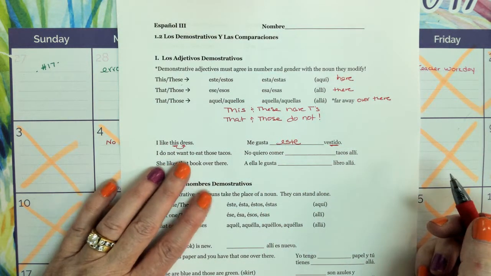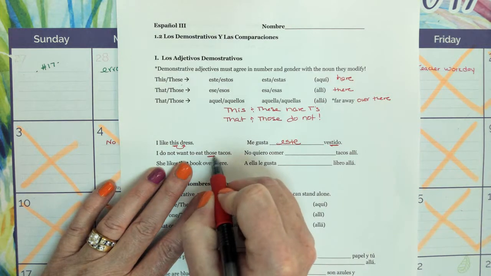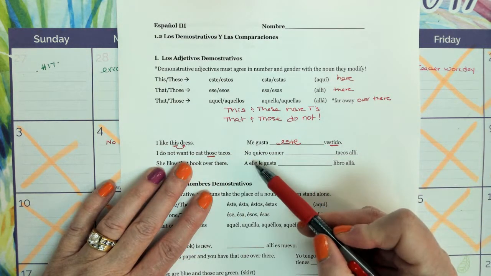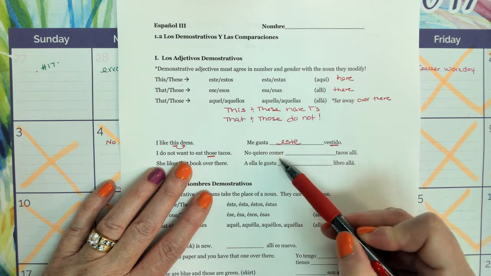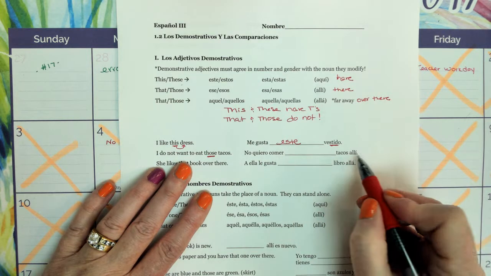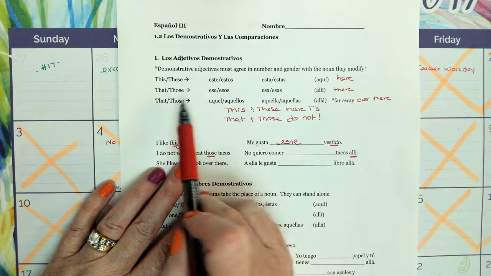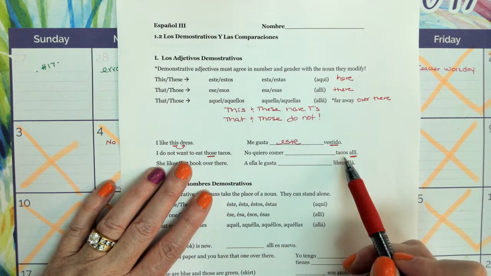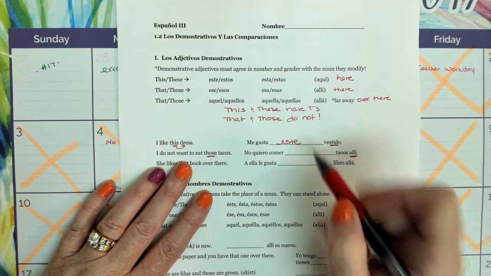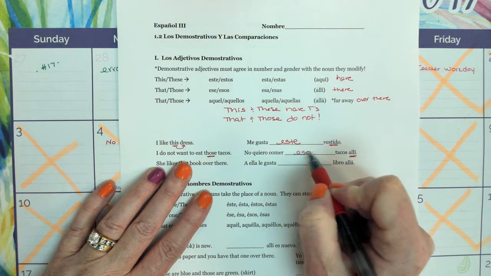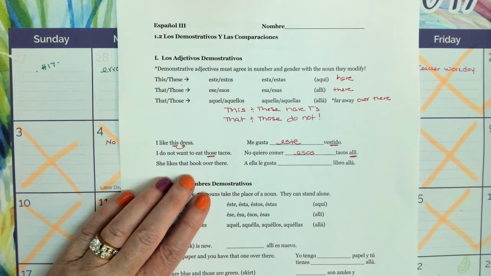Then, I do not want to eat those tacos. Okay, so now we look at the Spanish and we see, no quiero comer tacos allí. Here is our clue word allí, which is telling you which group you need, this middle group. Tacos is masculine plural, so we need esos tacos.